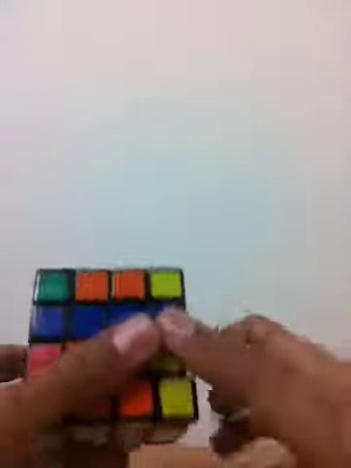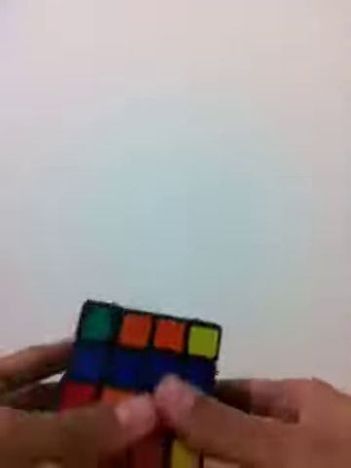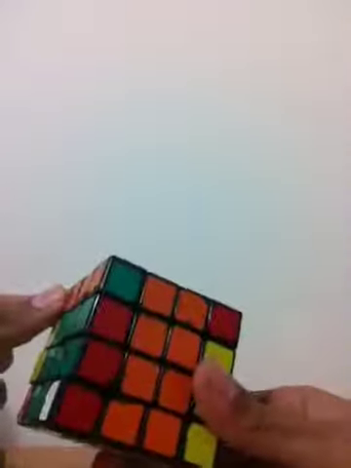So before I slice back, I'm going to be looking for my first F2L pair. So I see this yellow-orange, this orange-blue and this white-orange-blue corner. So I'm going to solve that, put this in, and the rest is pretty standard.